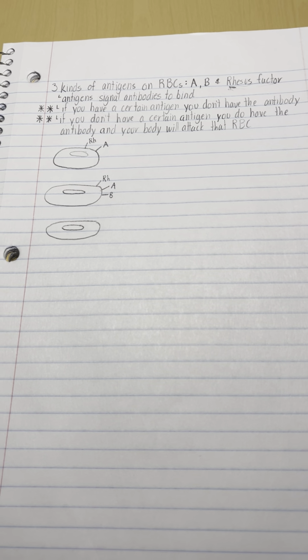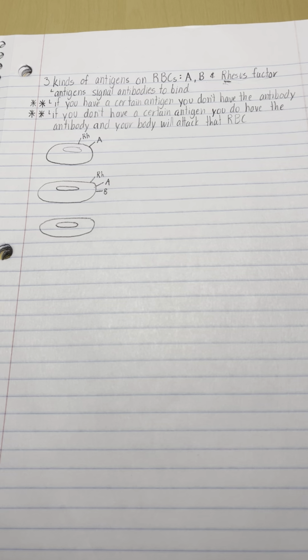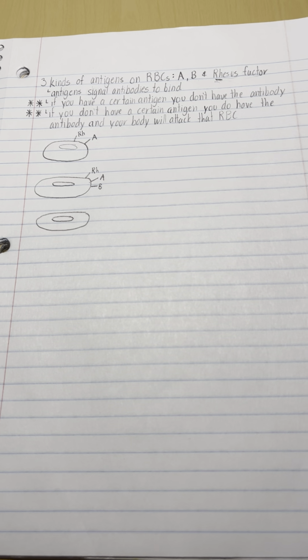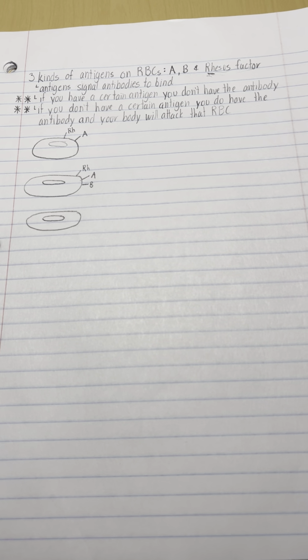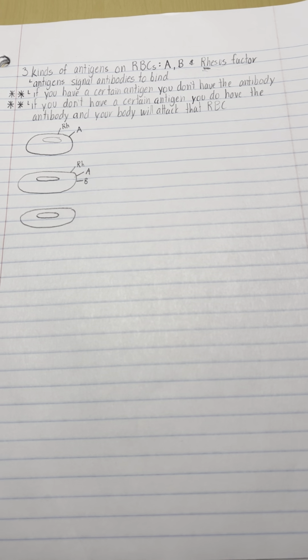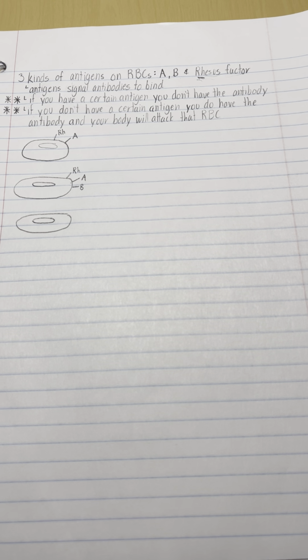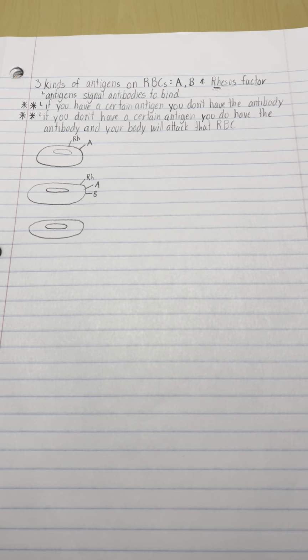And that's why we don't give people blood that has other antigens, because then your body will attack that blood and it will result in a process called agglutination, which is basically where you get gigantic clots in your blood, and it's no good, obviously.